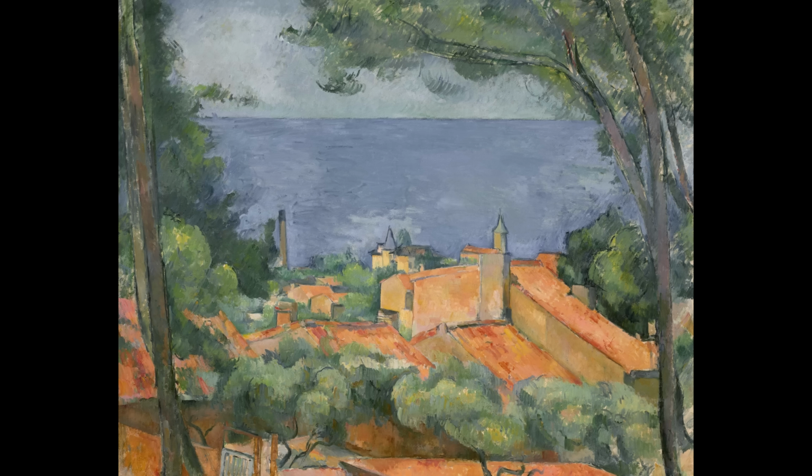One would be the cool/warm contrast. We can divide the colors of our color wheel into cool ones, for example, greens and blues, and warm ones, that is, oranges and reds. A cool color placed next to a warm one will contrast. For example, in this landscape by Paul Cézanne, we see how the cool tones of the sea and the sky contrast with the warm colors of the houses.